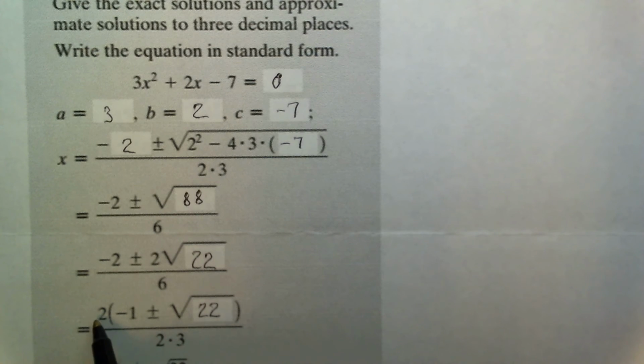Now we can cancel the 2's. And so that means we now have a 3 in the denominator. So when we have minus 1 plus the square root of 22, divided by 3, that's approximately equal to 1.230.